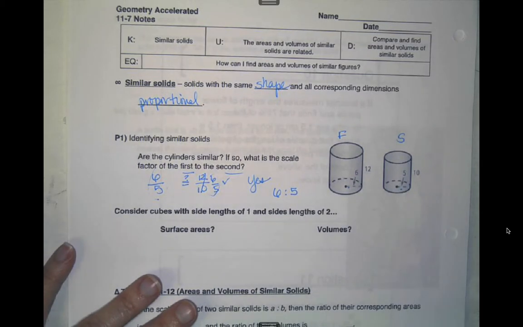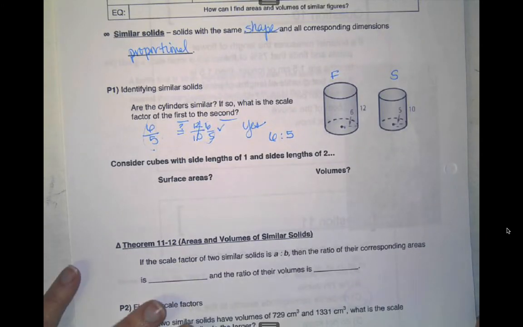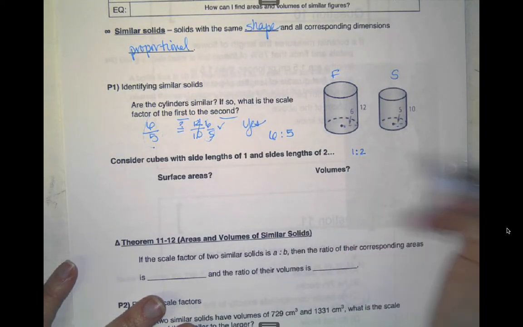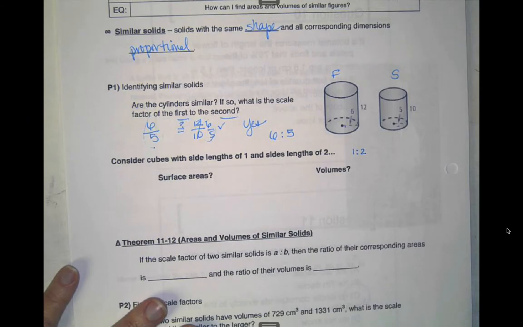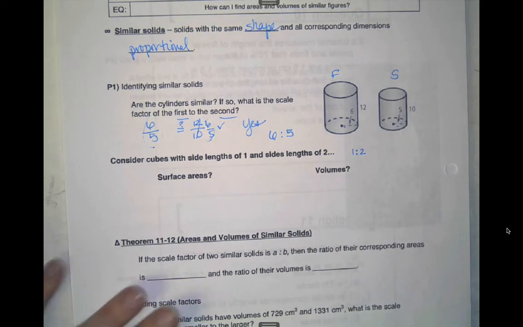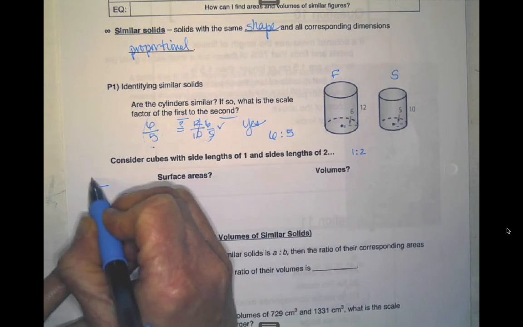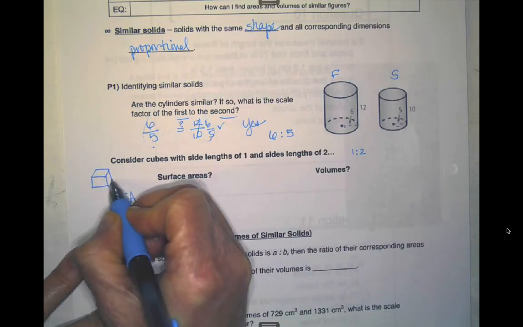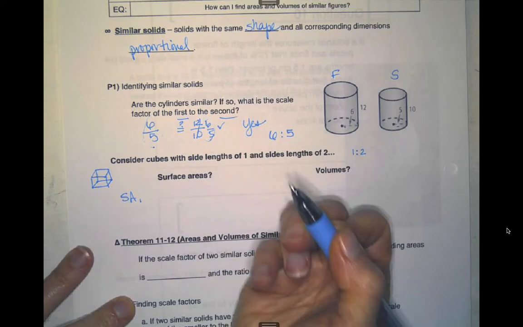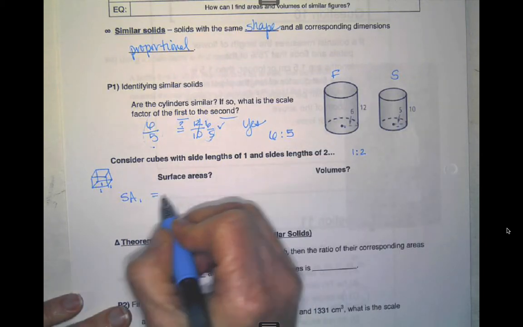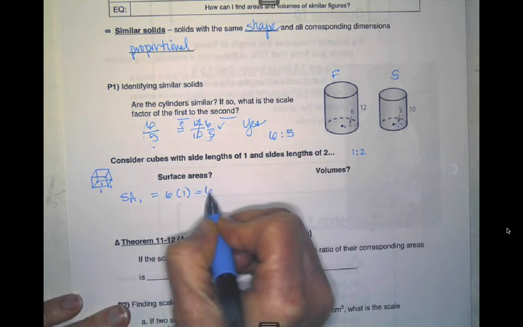Okay, so let's say it says here to consider cubes with side lengths of 1 and side lengths of 2. So basically we have two cubes that are in the ratio 1 to 2. So the surface area of the one with side 1. If you think about this one, I've got this cube. It's a cube, all the sides are squares. So basically I have 6 squares that all have an area of 1. So the surface area is just 6 times 1.